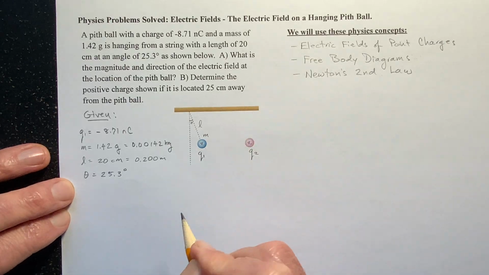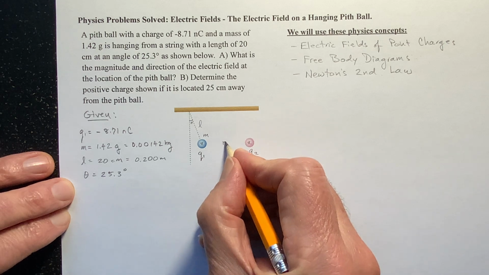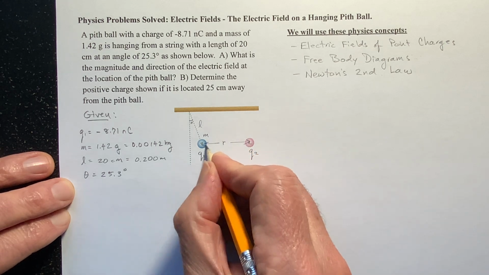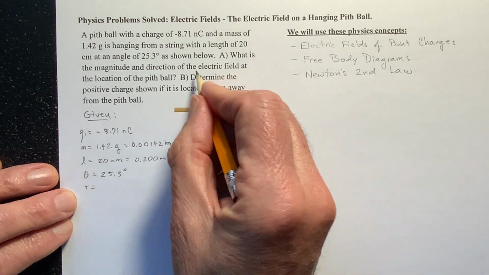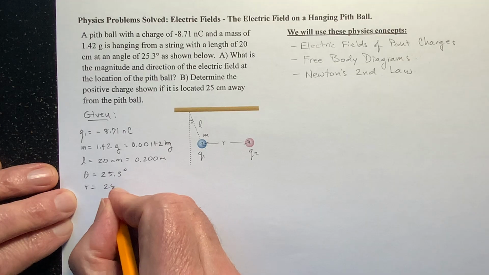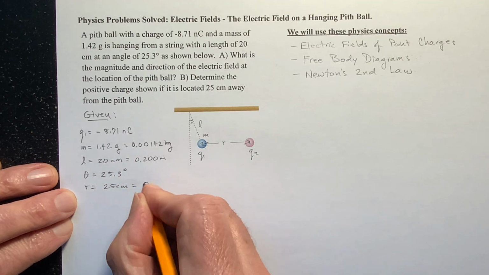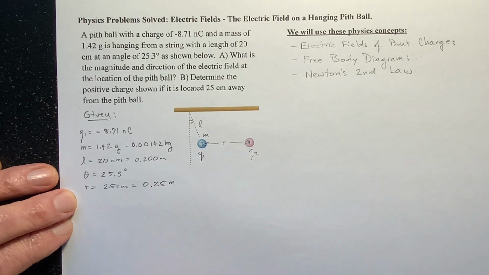And the distance, we'll call this R, right? The distance between these two, we'll call that R. And R is 25 centimeters, which is 0.25 meters, a fourth of a meter. Okay.